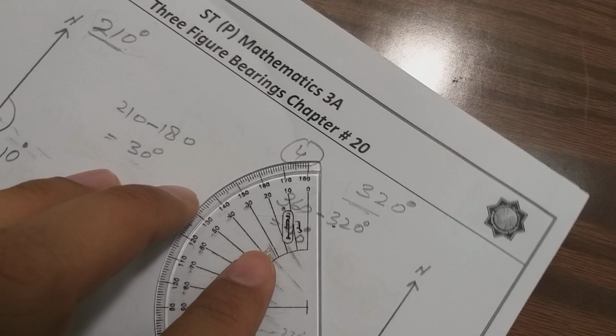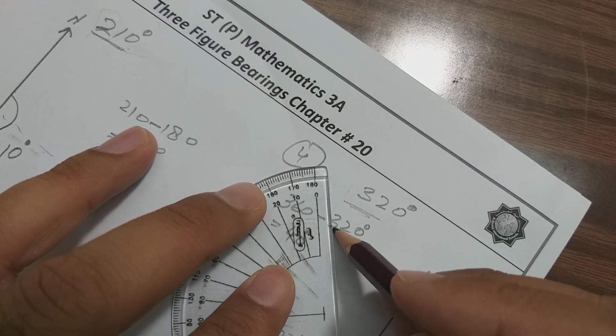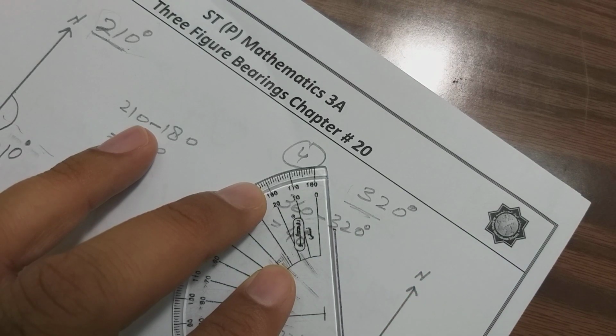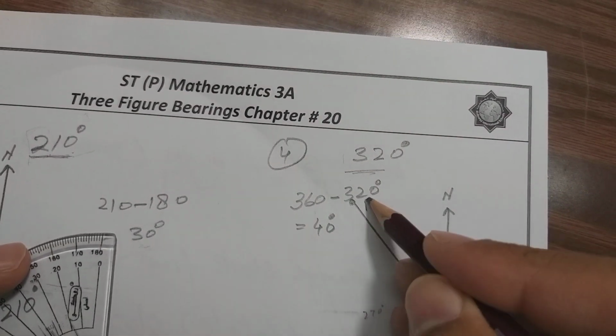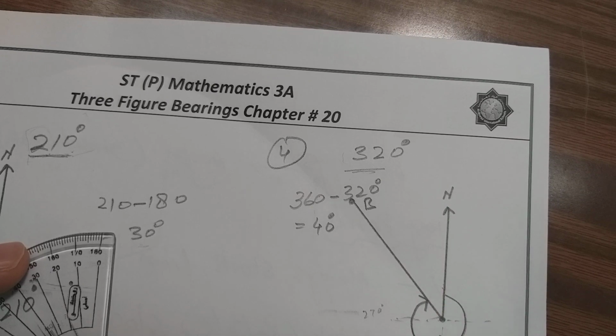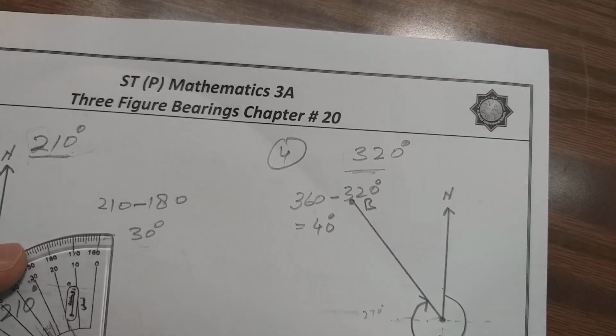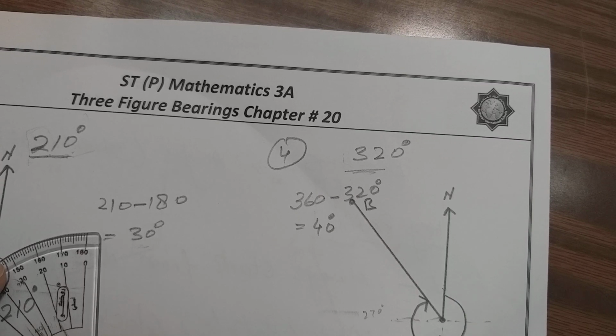If I join these 2 points, which is the B point anywhere, because we are not given any length of how many kilometers we move from one place to another place. Let's suppose this is B point. So we use clockwise. We should represent our bearing clockwise. So this is A point, this is B point. From A to B, it is 320 degrees.